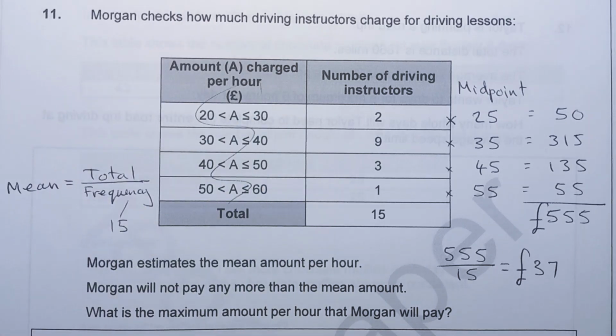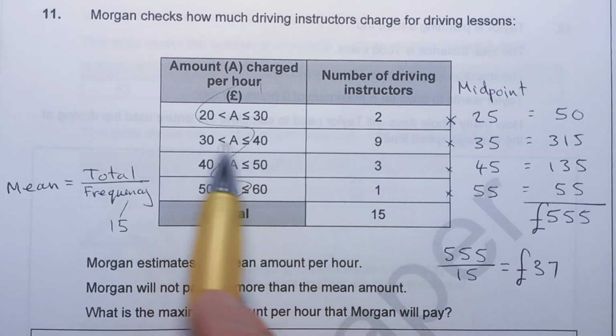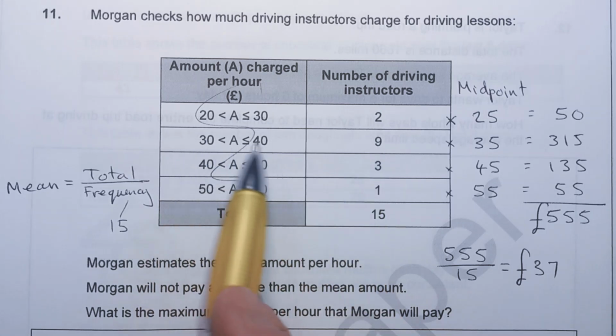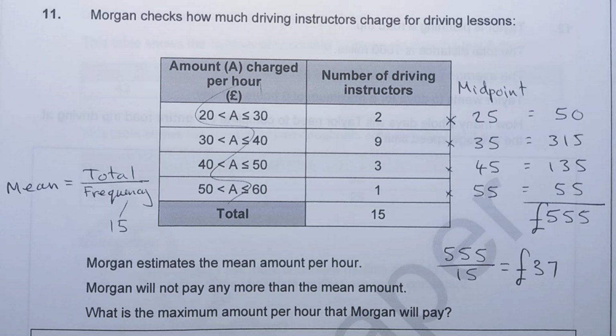It's always good to do a quick check. So let's think, where would the middle, or where would we expect the mean amount to be? Well, the middle's sort of going to be around here, but we've got slightly more in this group, so we'd think it should be somewhere between 30 and 40, probably closer to 40, and it's 37. So that seems reasonable. Seems like a sensible answer.